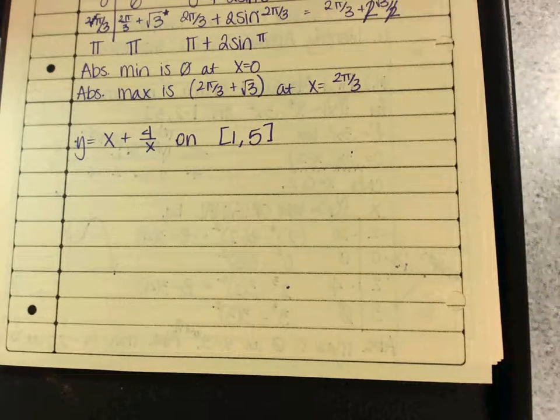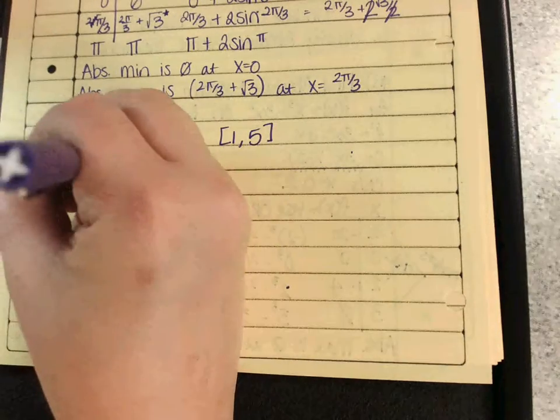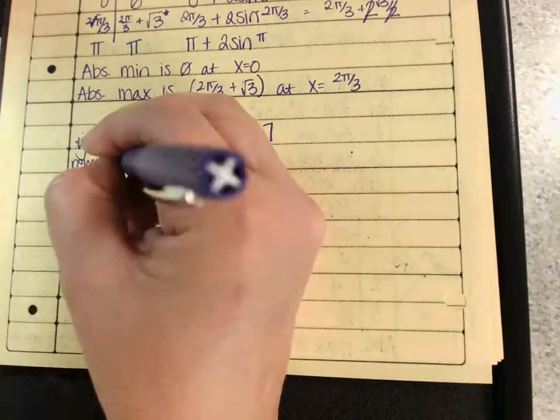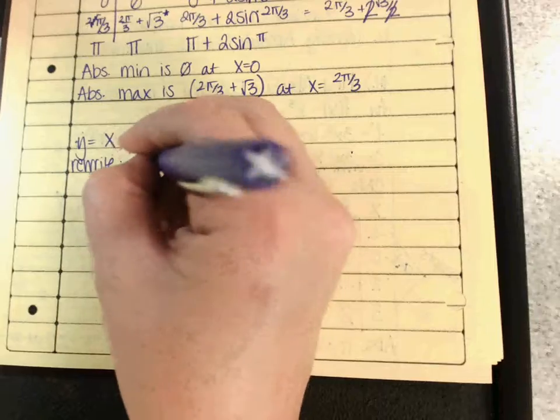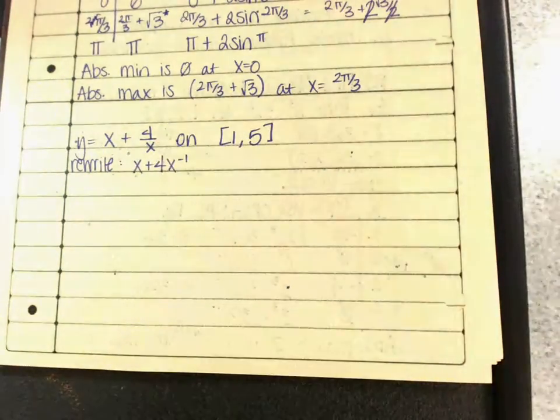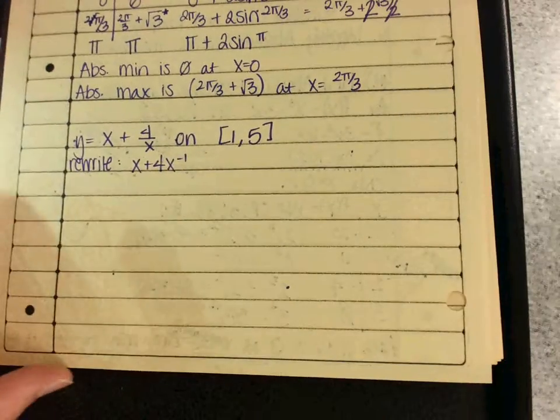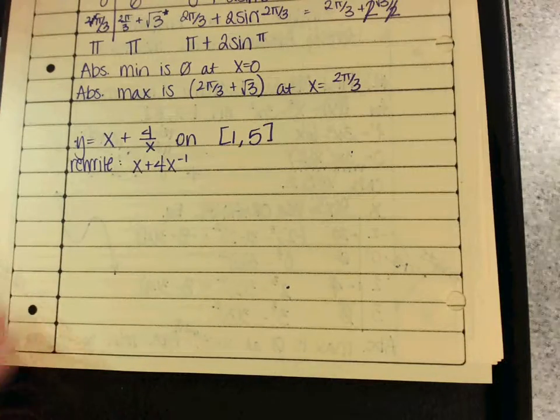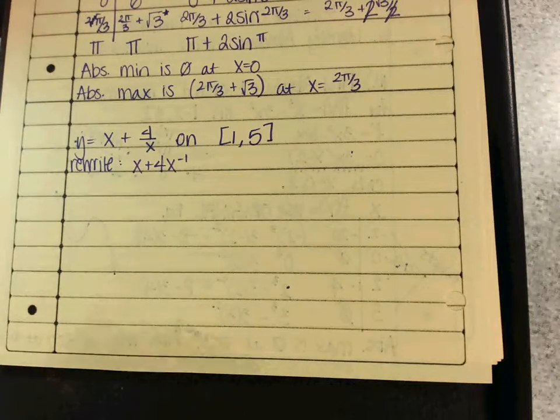That's actually not the same. Oh, what could you put though instead? If x is on the bottom, it would be x to the minus 1. That's what we're going to do. So rewrite. This is x plus 4x to the minus 1. Are we all good with that? Okay. Take the derivative.